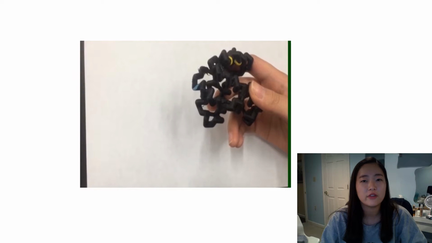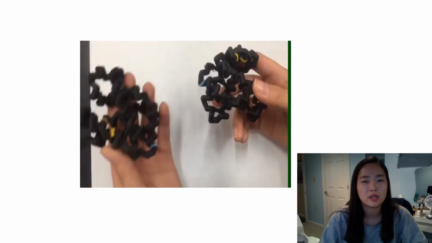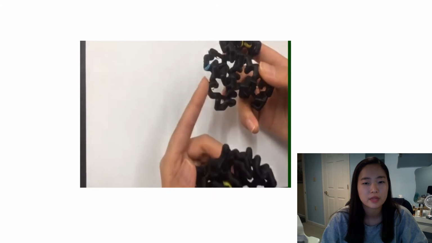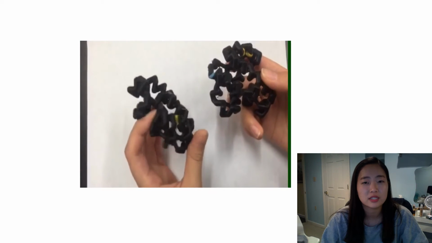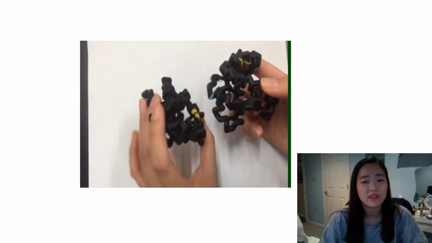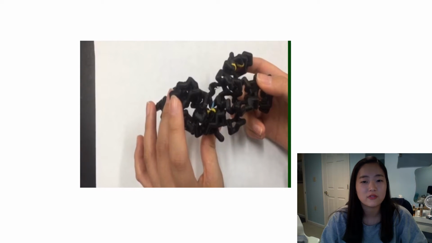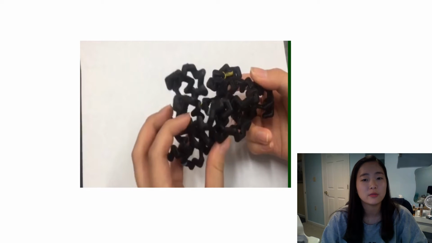Let's take a look at a video of our own 3D printed models of 2 beta chains from different hemoglobins with the mutation. You can see here the blue ring represents the mutated valine, and that valine is going to connect to 2 hydrophobic amino acids of a different beta chain from a different hemoglobin, represented by the yellow rings.